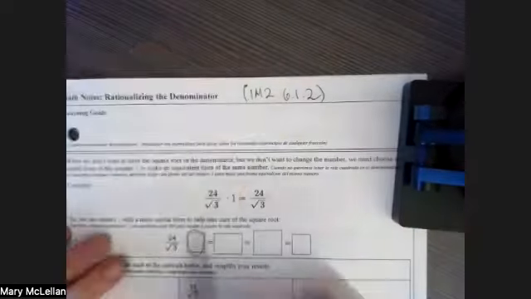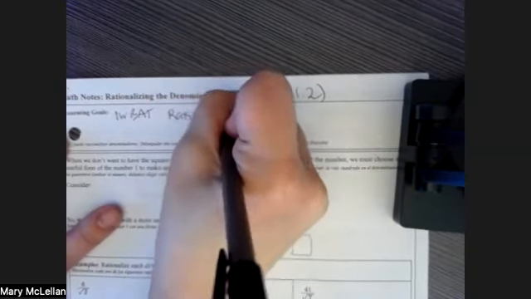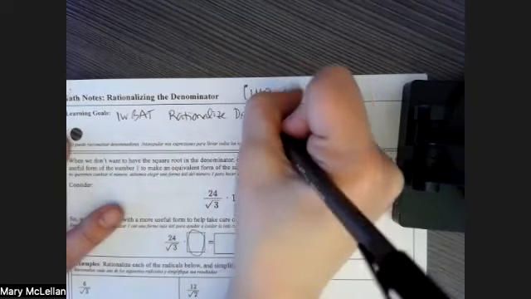Okay, let's learn how to rationalize denominators. Oh boy. So, learning goal: I will be able to rationalize denominators.